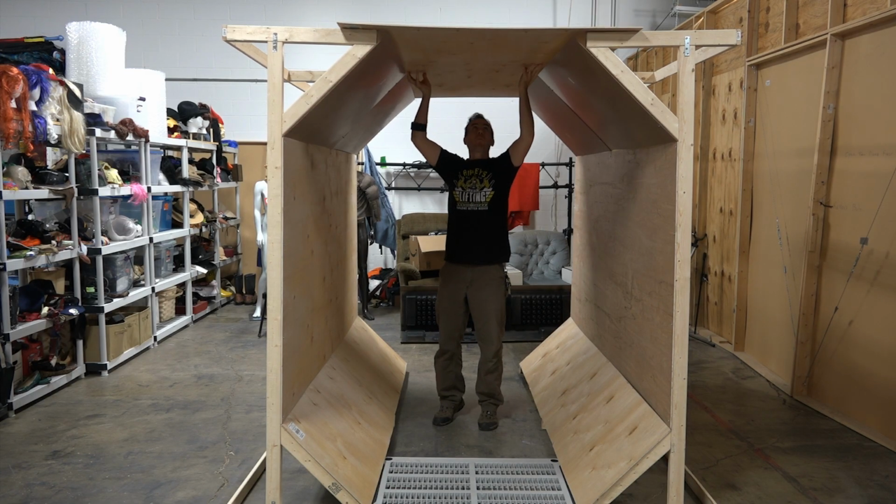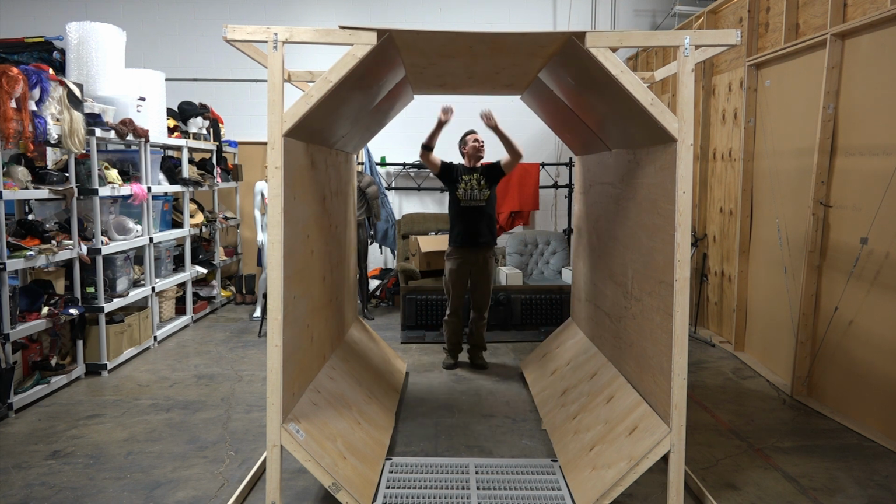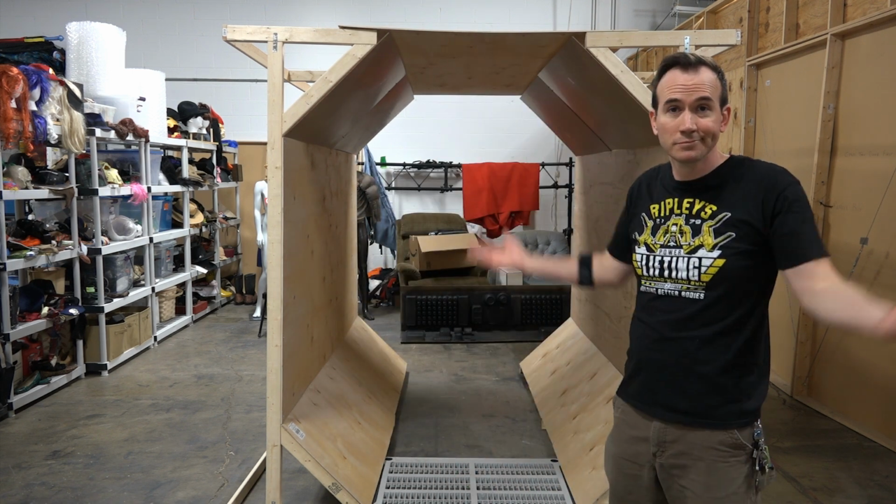Then I just laid another 4x8 sheet on the top as my temporary ceiling, just to kind of give you guys an idea of the effect.